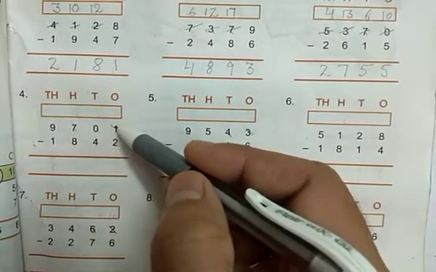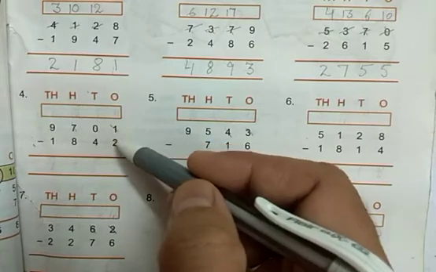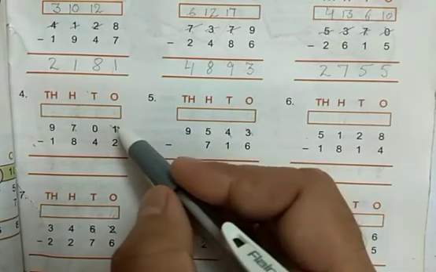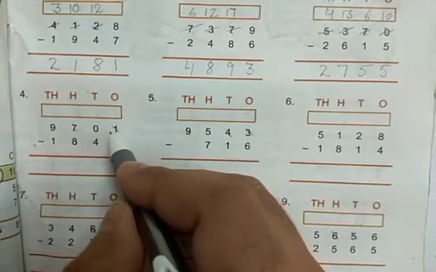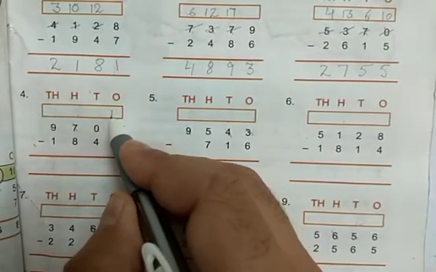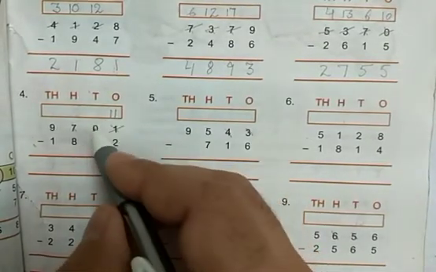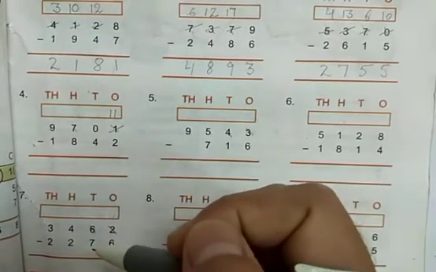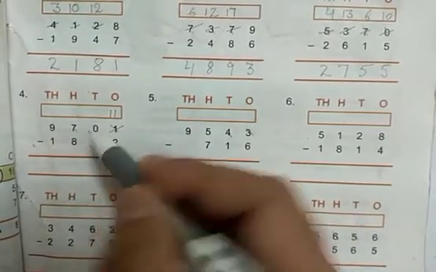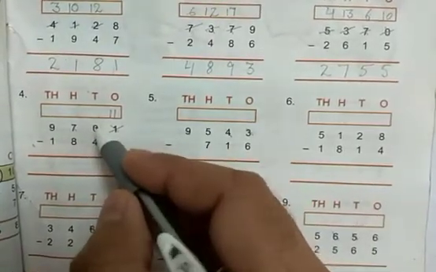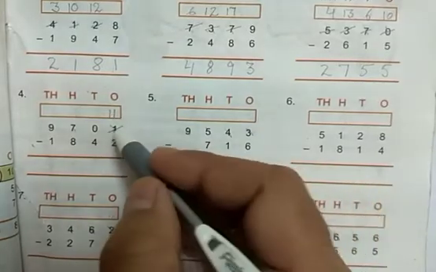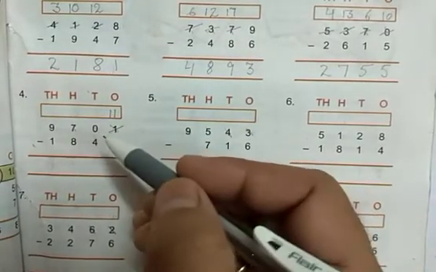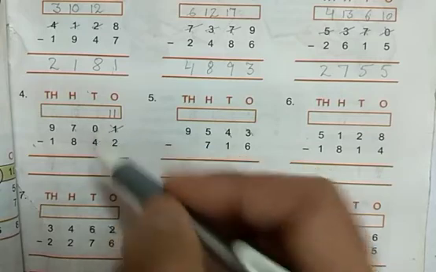So here 1 is smaller than 2, so we will make it greater by borrowing. So what will it become? It becomes 11, and here is 0. Now 0 means nothing, so how can this 0 give to this 1? Because 0 has nothing with it.